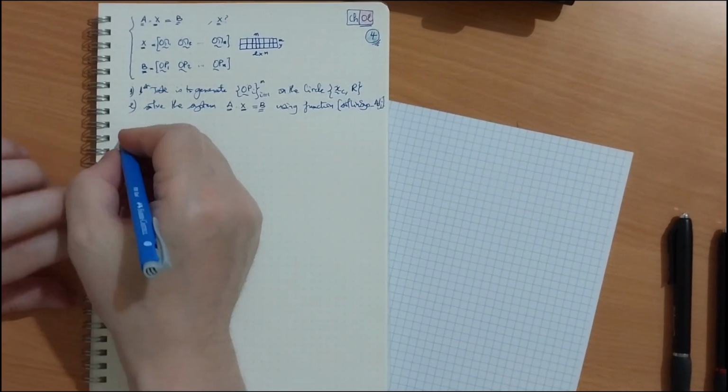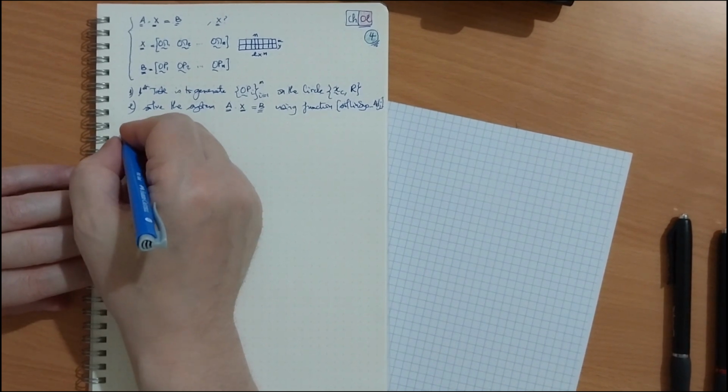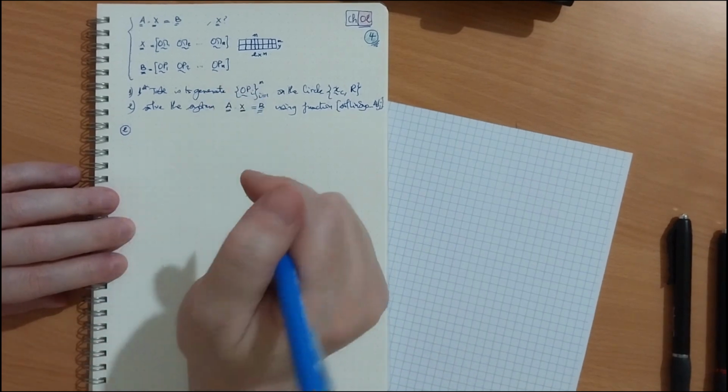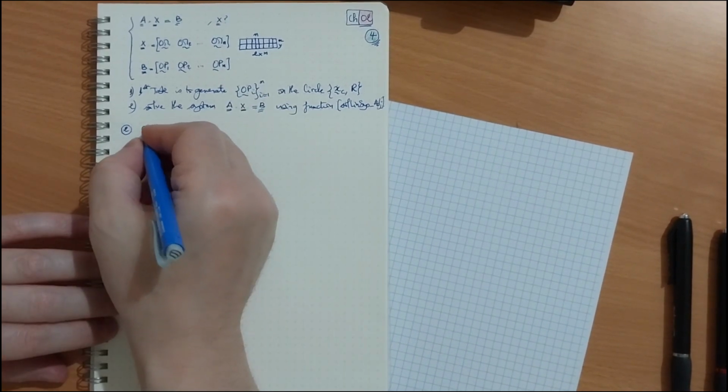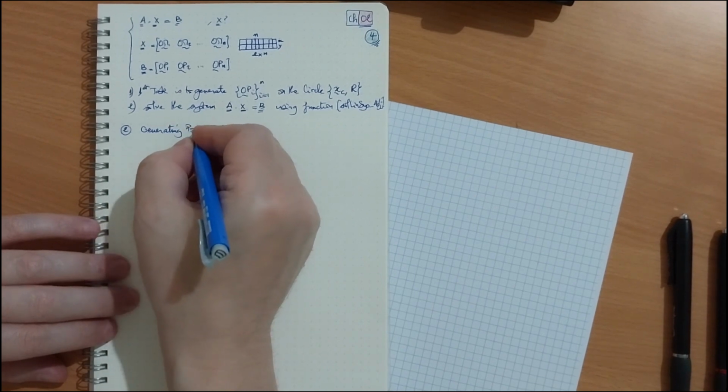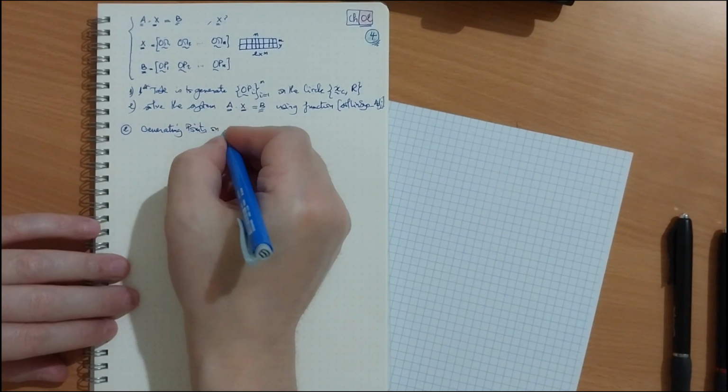Now the second step, or the second point in this section, is how we generate the points. Generating points on a circle.